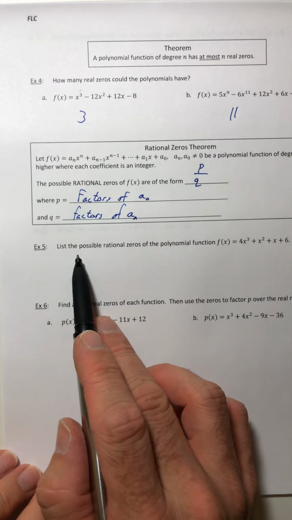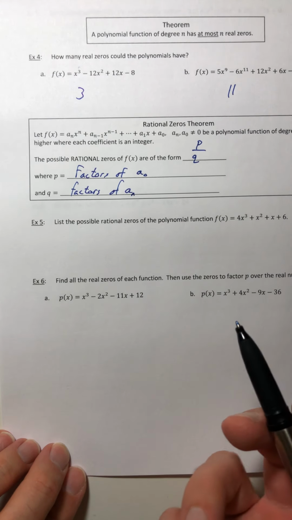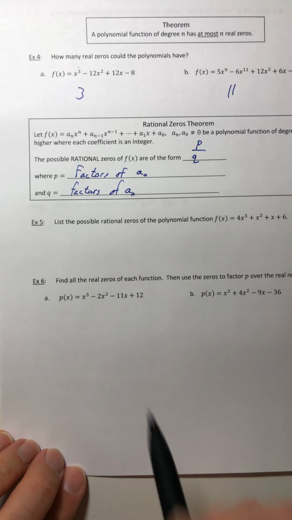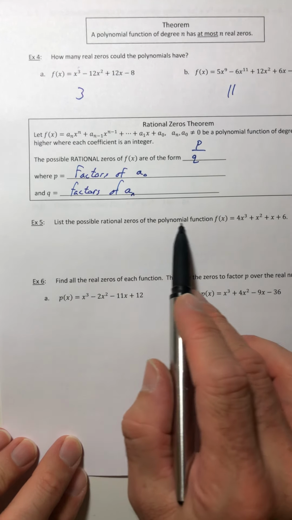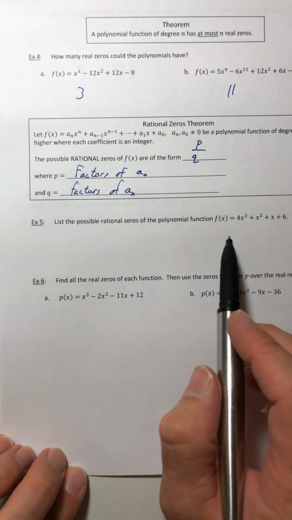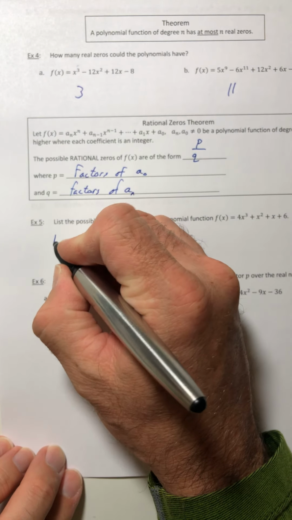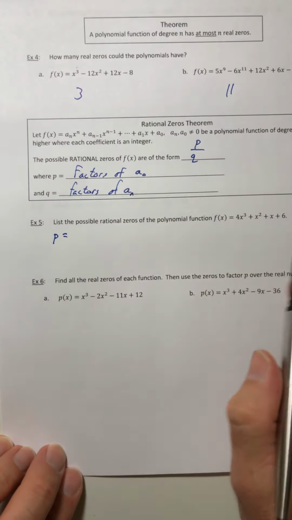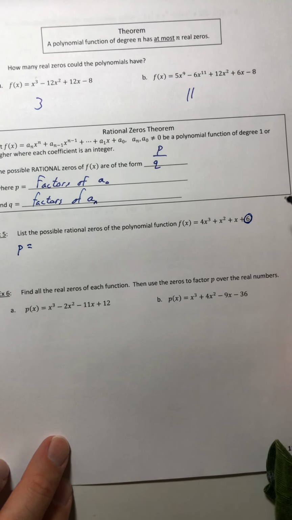So in example 5, we're just going to practice using the theorem, and then in example 6, we'll actually figure out what the actual zeros are. So in 5, we're just going to list out the possible rational zeros, not the actual, just the possible. So let's figure out what the values of P could be and the values of Q. With P, I'm looking at this back number here, the 6.